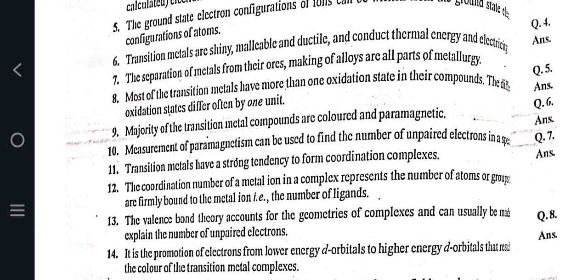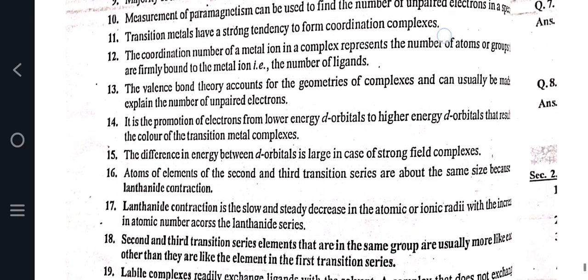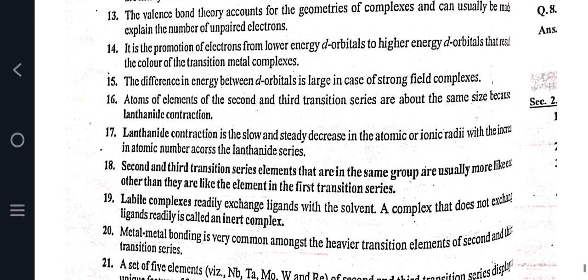The valence bond theory accounts for the geometry of complexes. It can be used to explain the number of unpaired electrons. It is the promotion of electrons from lower energy d orbitals to higher energy d orbitals that results in the color of transition metal complexes.